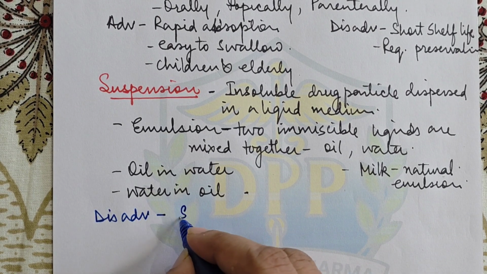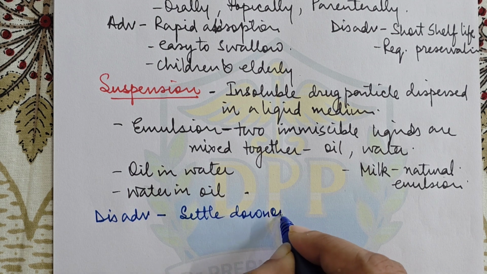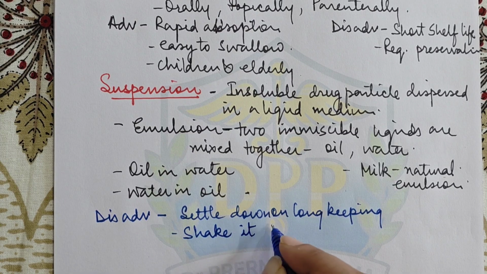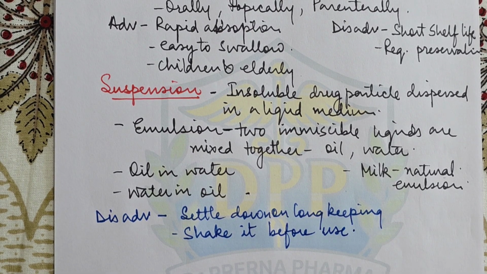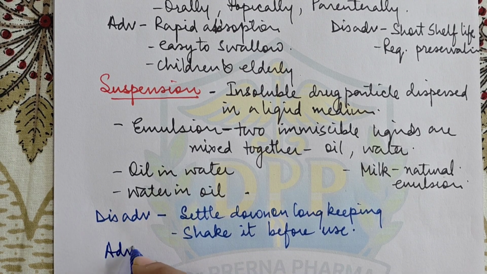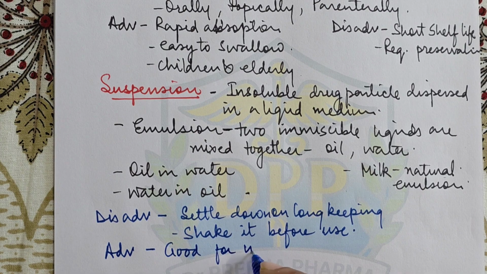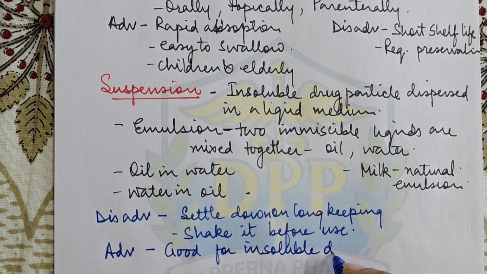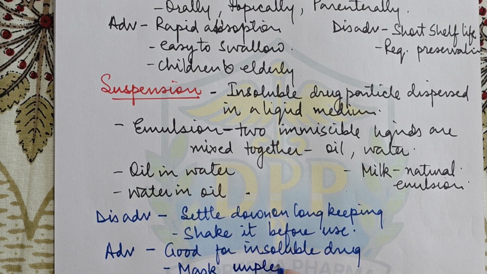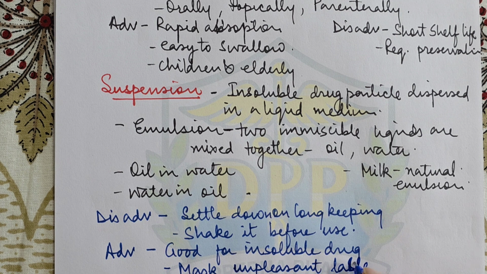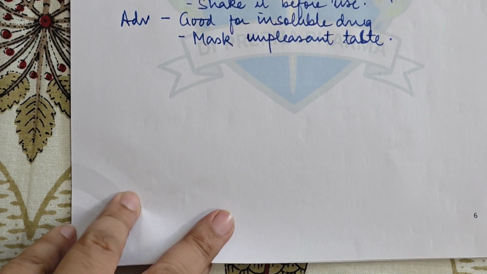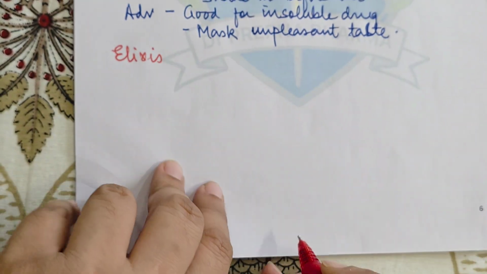Now a very important disadvantage I'll take first is that they settle down on long keeping. So whenever you use a suspension, you have to shake it before use, and that is why you will see on a lot of bottles of suspensions that it's written shake before use, right? It should be thoroughly shaken. What are the advantages? Advantages are that it is good for insoluble drugs which cannot be mixed in water, and they usually again have some excipients or preservatives to mask the unpleasant taste of the drug. So it is either very sweet and very flavored, right? So this is all about suspension. Next we have elixir. Now what is an elixir?